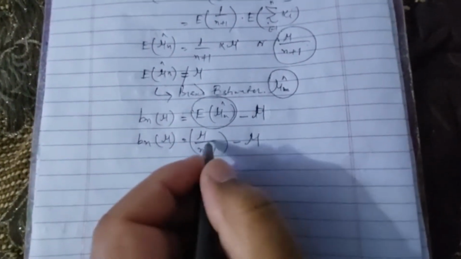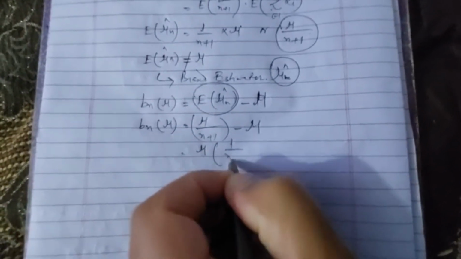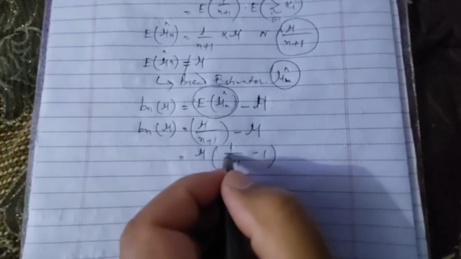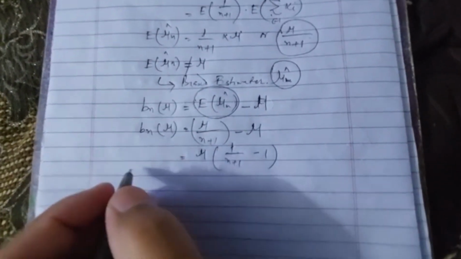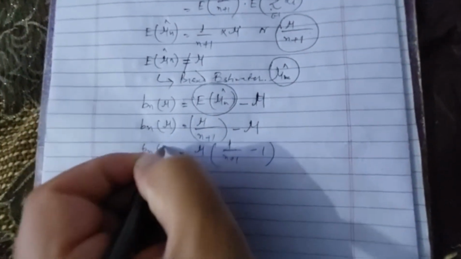Now taking mu as constant, we get mu times 1 divided by n plus 1 minus 1. So this is the bias of this estimator.